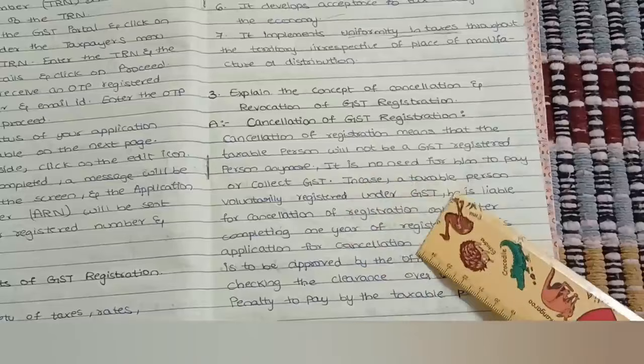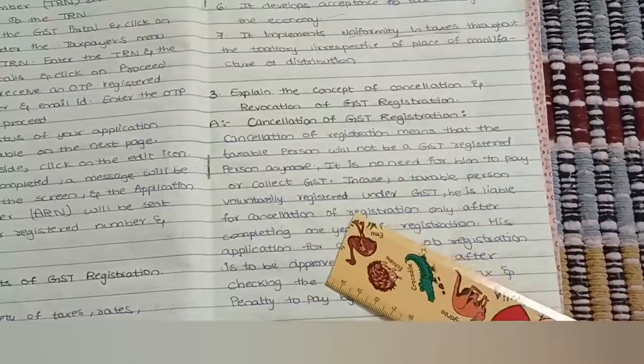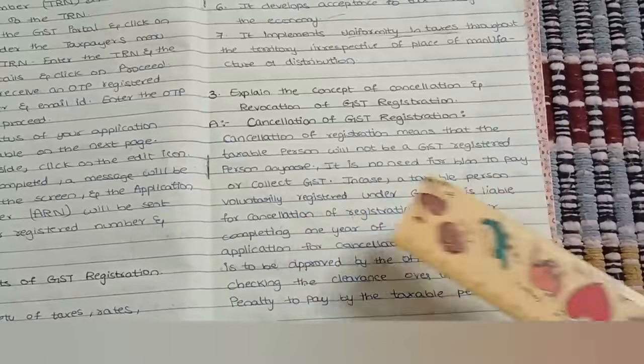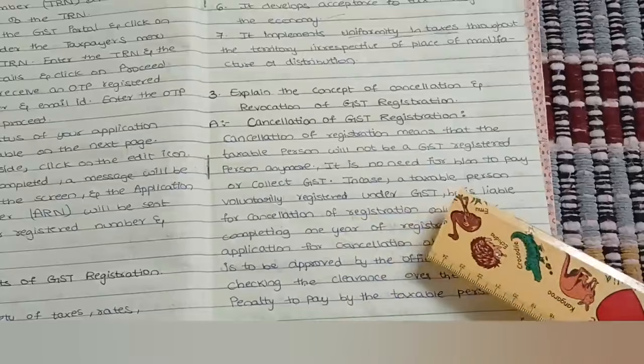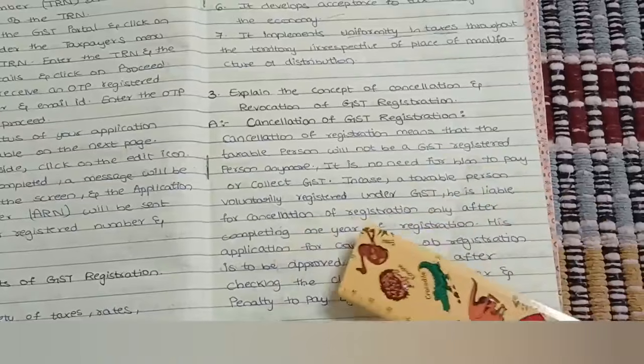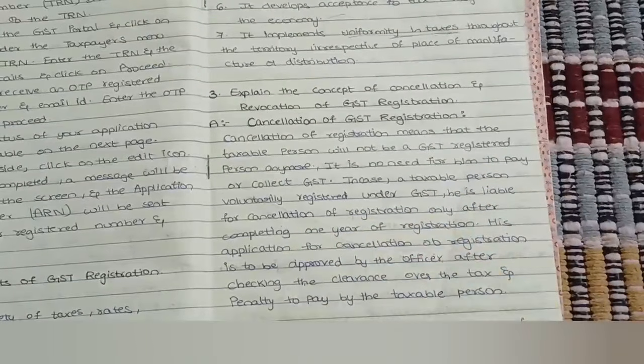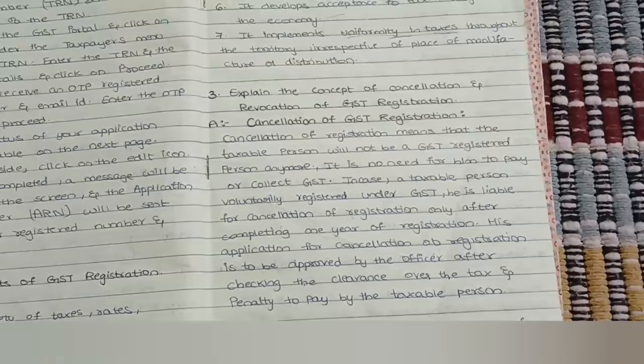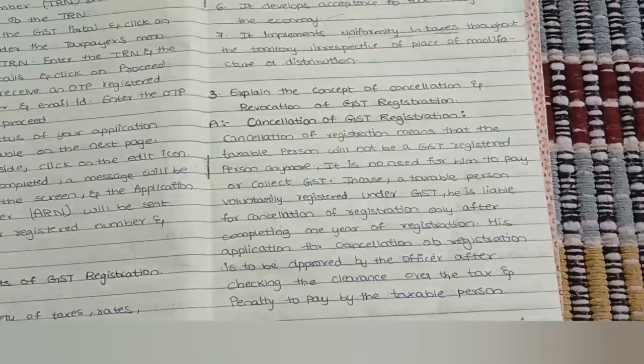In case a taxable person voluntarily registered under GST, he is liable for cancellation of registration only after completing 1 year of registration. So if he is registered temporarily under GST, he needs to maintain the business for a minimum of 1 year, and whether he is doing business or not, he needs to pay the GST.